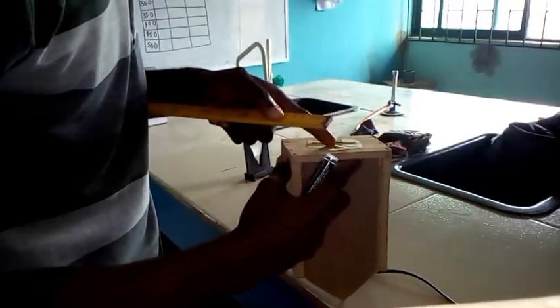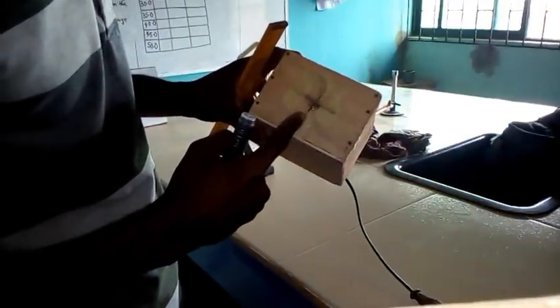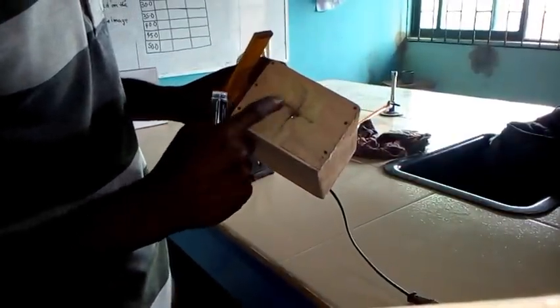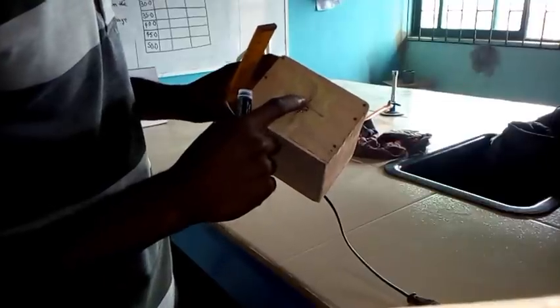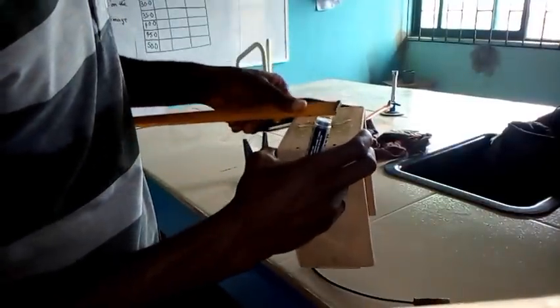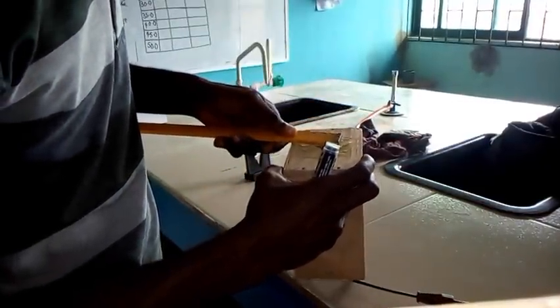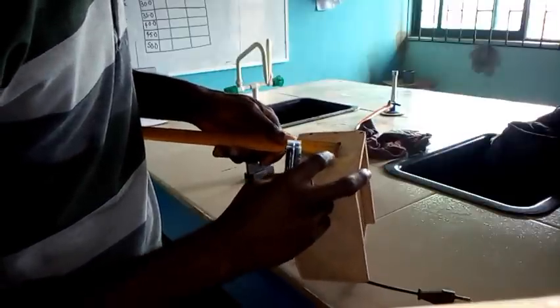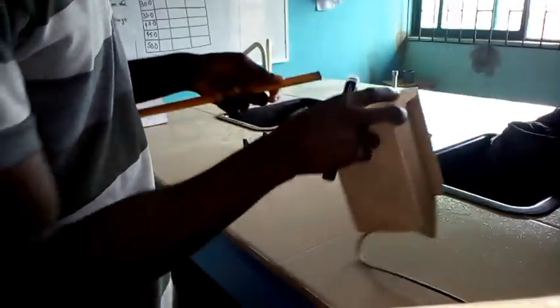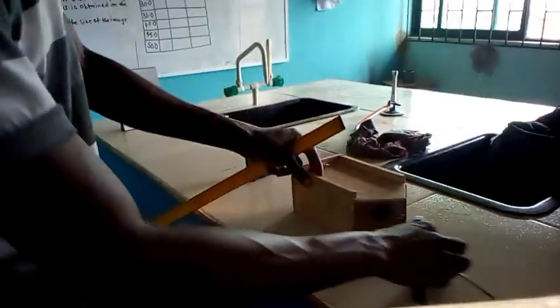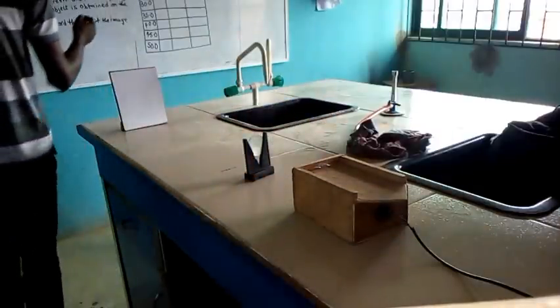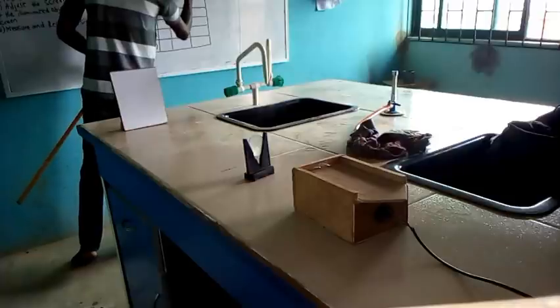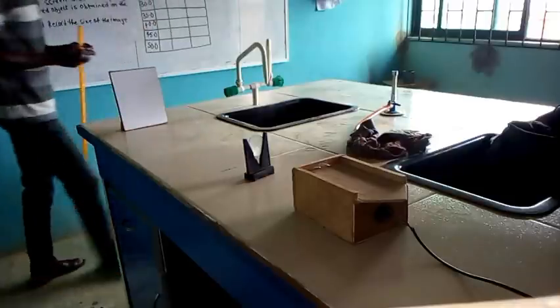This major one standing here is what we'll concentrate on. Since I've taken this and I'm having 3 centimeters, my A naught is going to be recorded as 3.0 centimeters.